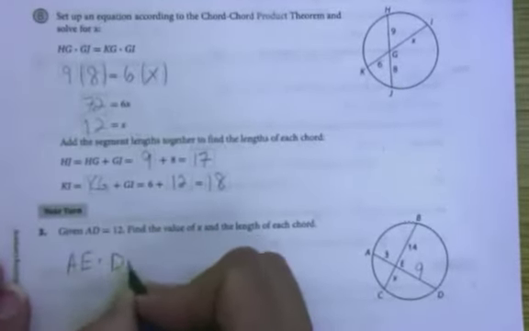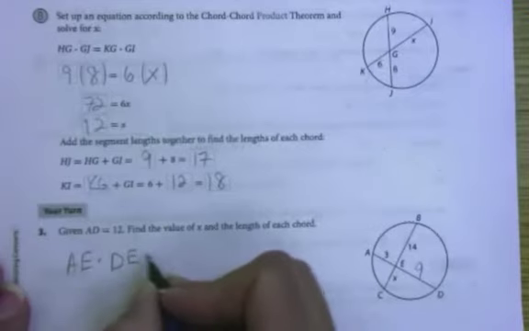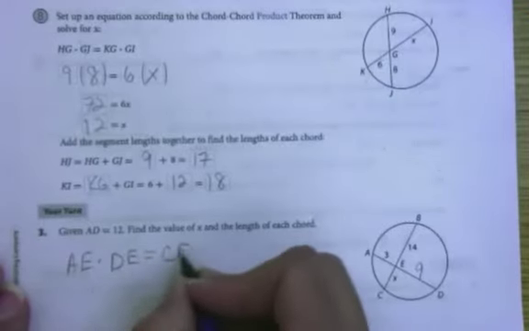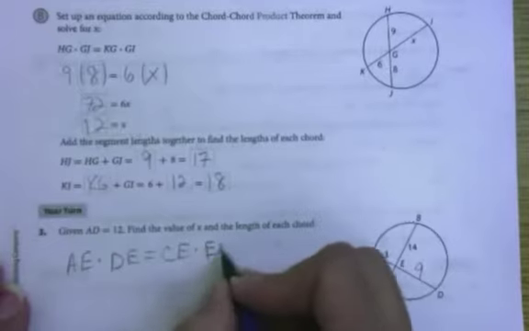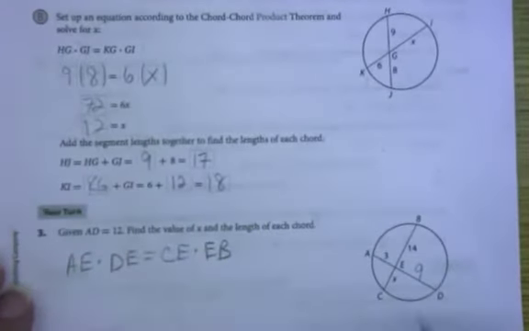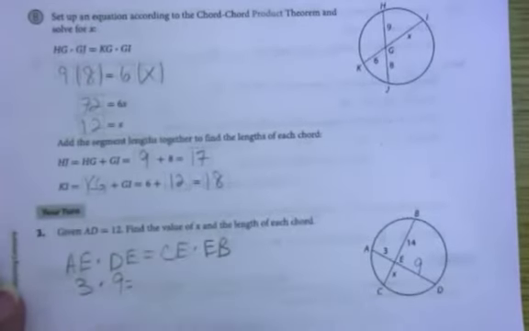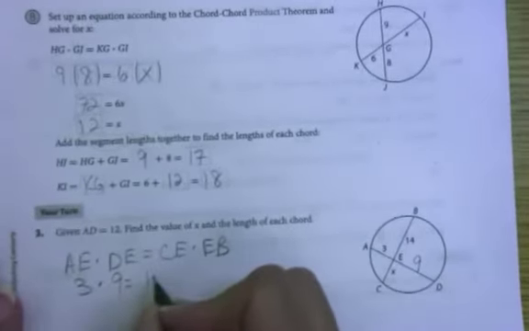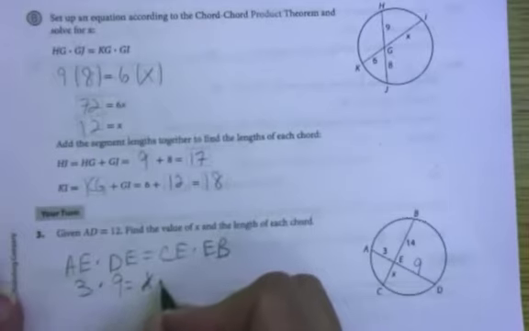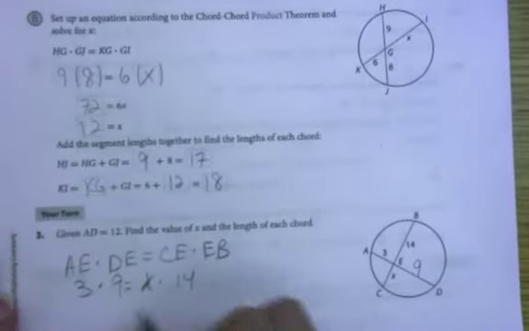AE times DE is going to equal CE times EB. I substitute the values in, and I have 3 times 9 equal to x times 14.